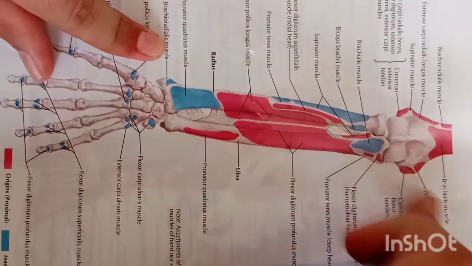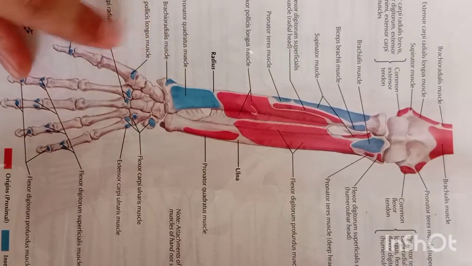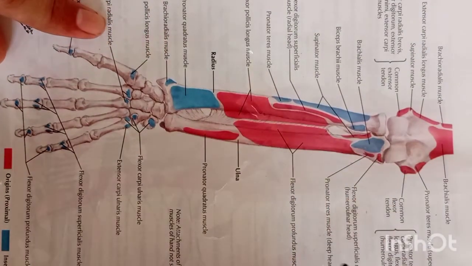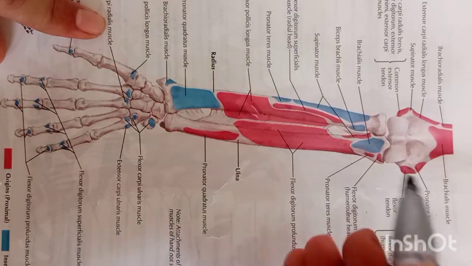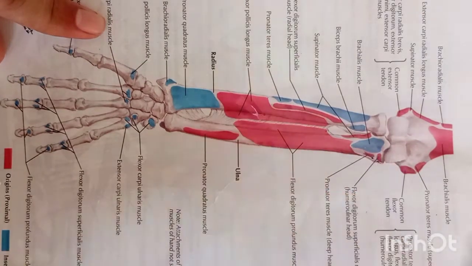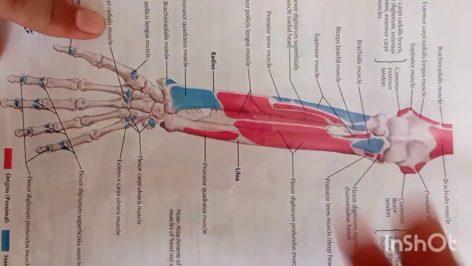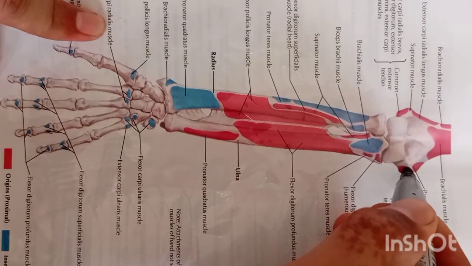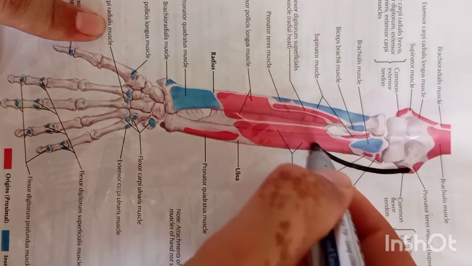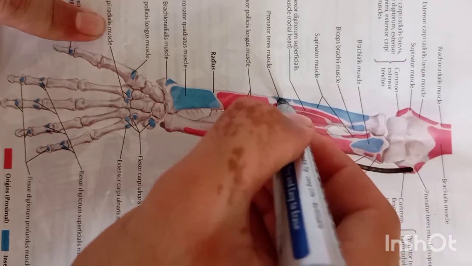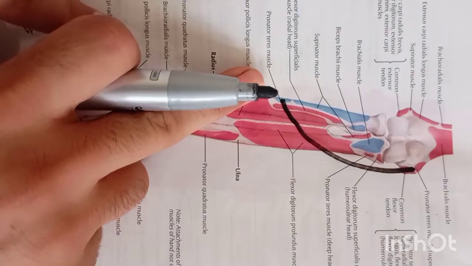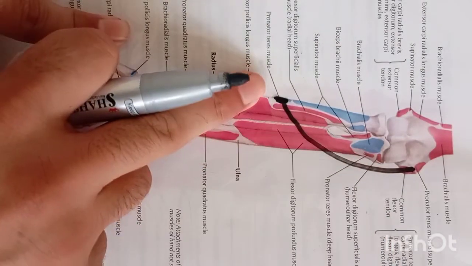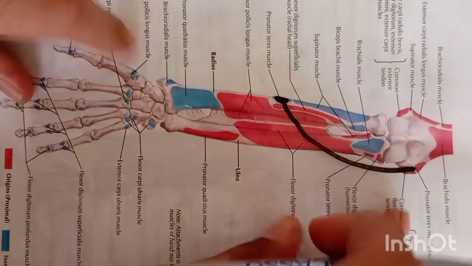The pronator teres muscle has 2 heads. The one is superficial head, which is attached to the medial epicondyle, and the other is the deep head, which is attached to the medial side of the ulna. If we draw the muscle, it moves from here, it is attached, and then it moves to the lateral side and is attached on the lateral side of the radius. This is the attachment site for pronator teres muscle.